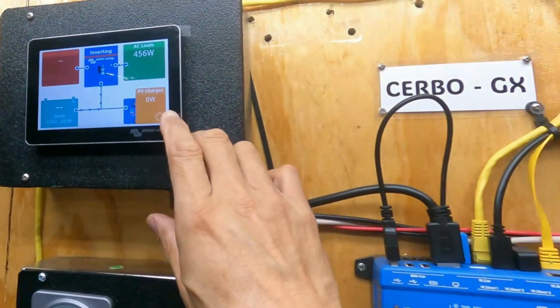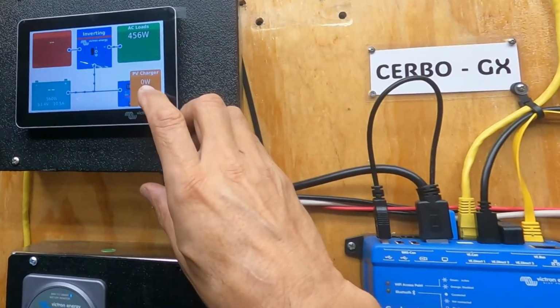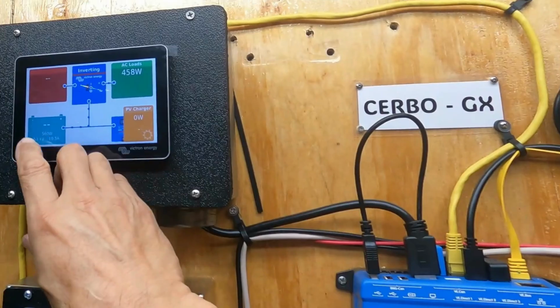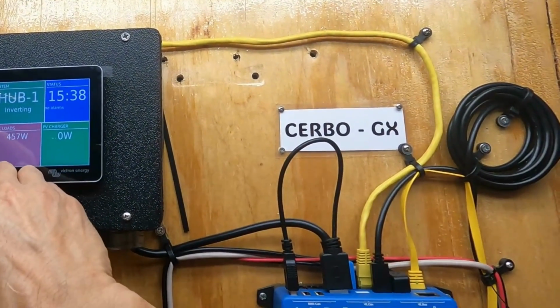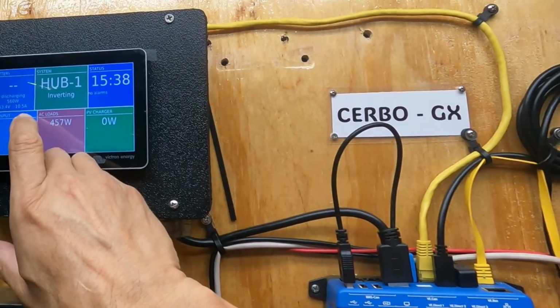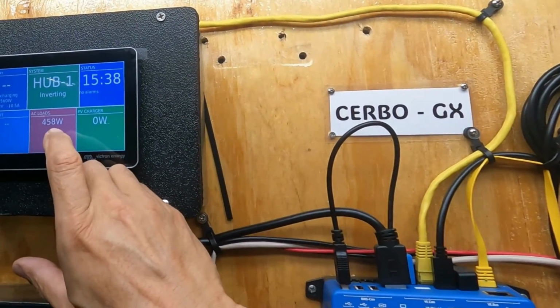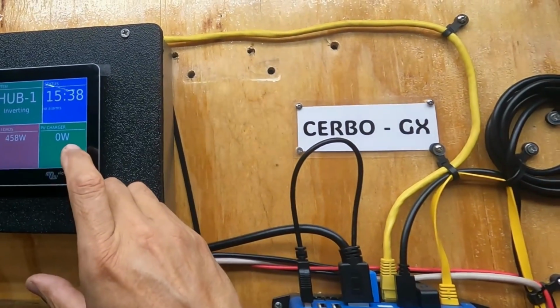Guys, let me show. I don't have power coming from the solar panel in this moment. Only from this. And this is the consumption. Look, the batteries are discharging in this moment at 10.5 amps. And the AC load, the consumption is 458 watts. And the solar panel is producing 0.